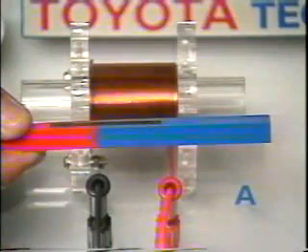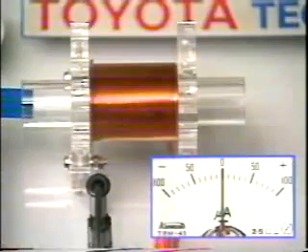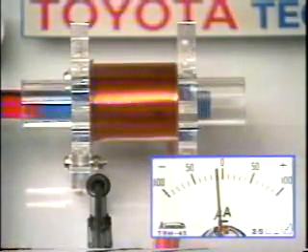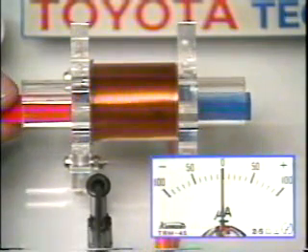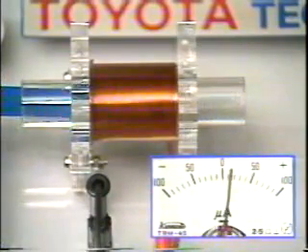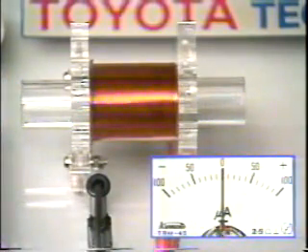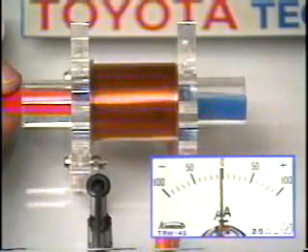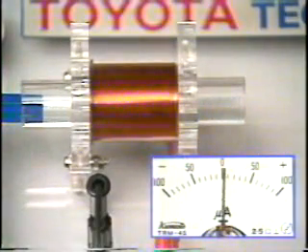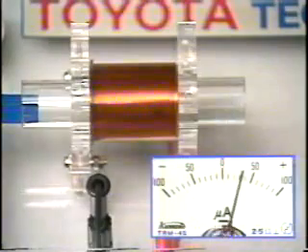Here is a magnet and a coil of conducting wire. When the magnet is inserted into the coil, the needle of the microammeter connected to the coil moves. When it leaves the coil, the needle moves again. This shows that the coil generates an electric current, and when the magnet is moved faster, the current is stronger.